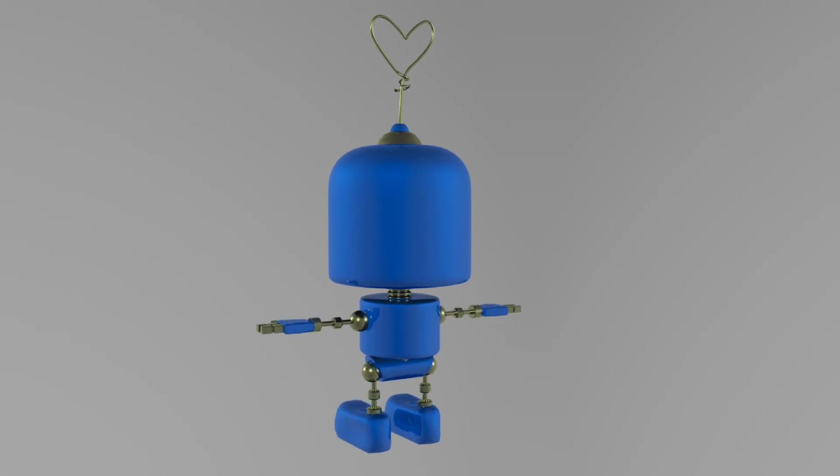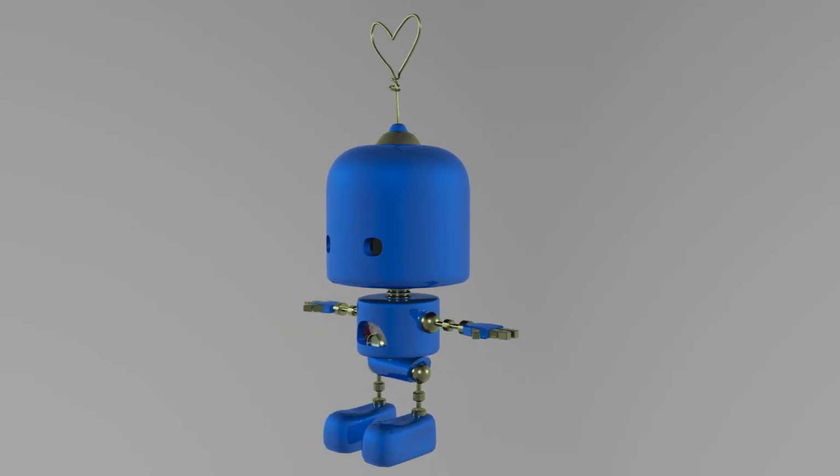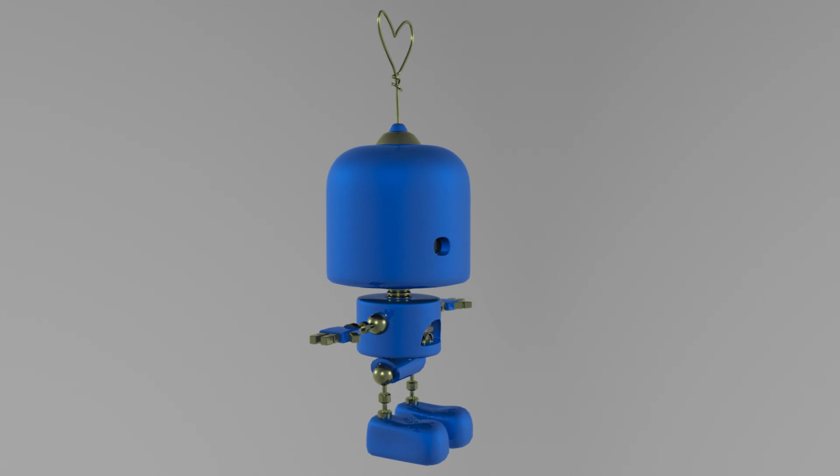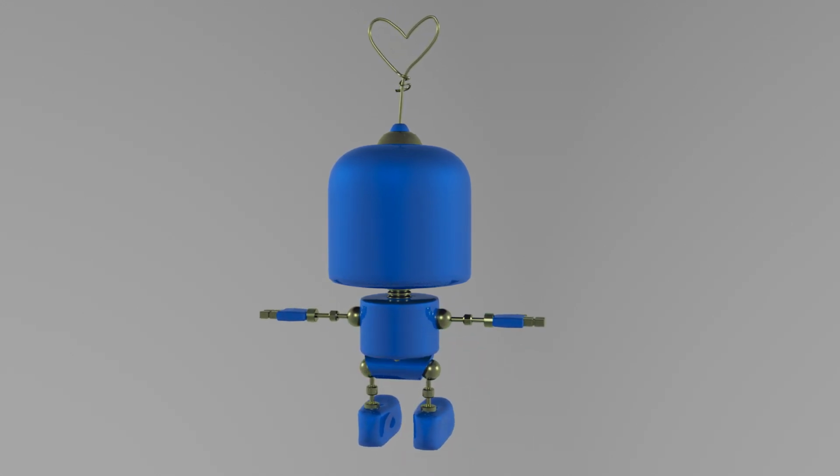If there's anything I was going to improve on for next time, I would probably try and pose it like the reference photo. However, I'm happy with it in the T-pose.